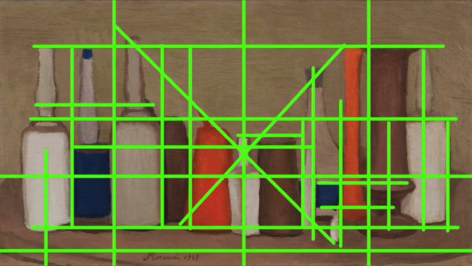And I never really understood this concept fully until I actually took a piece of tracing paper and put it over a master painting and drew these lines and found out what all these connections were.